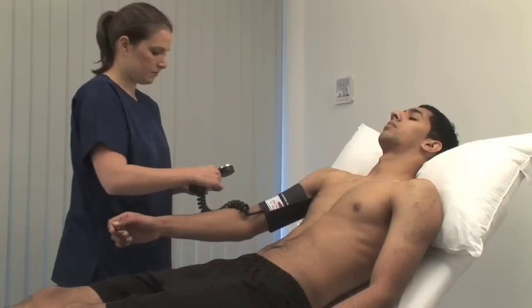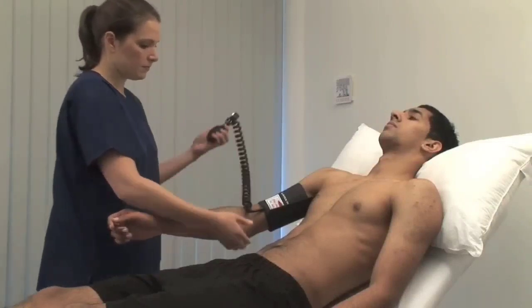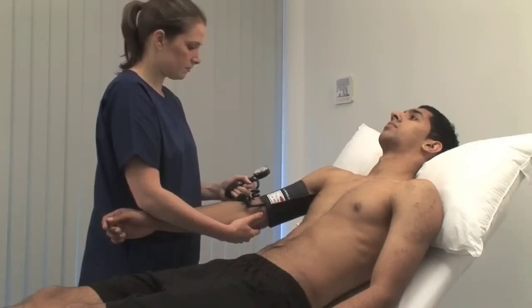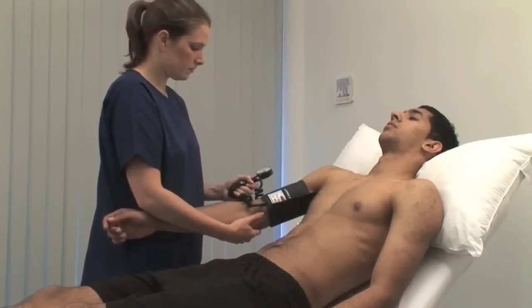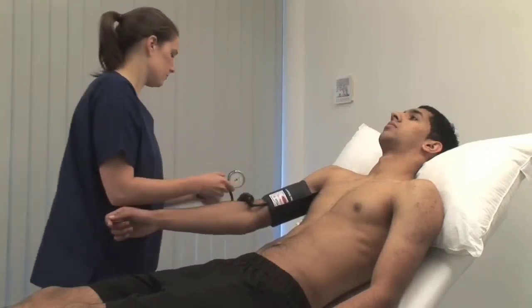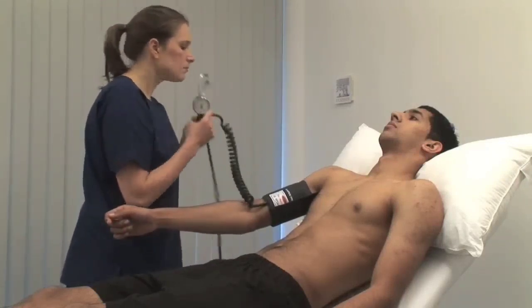The point at which the pulse becomes impalpable is a rough estimate of the systolic pressure. Inflate the cuff by a further 30 millimeters of mercury, then listen over the brachial artery with the stethoscope diaphragm. With the cuff inflated above systolic pressure, you should not hear anything.